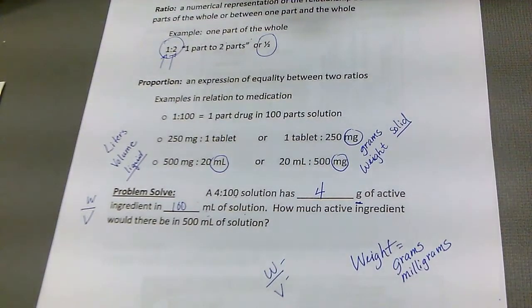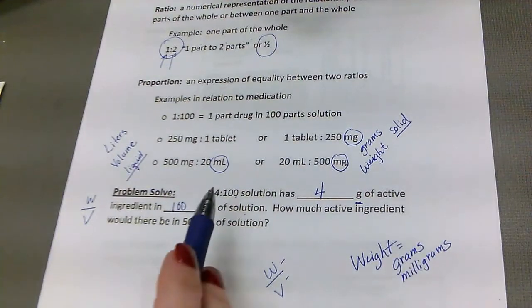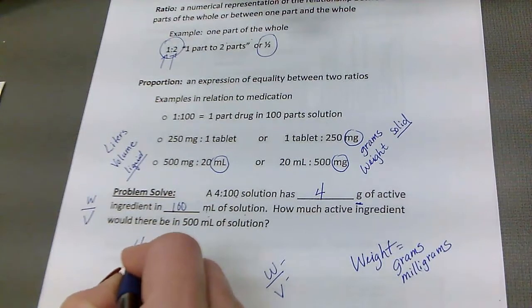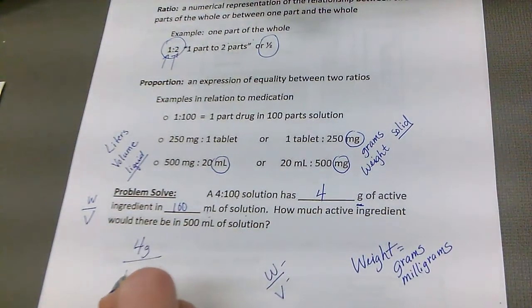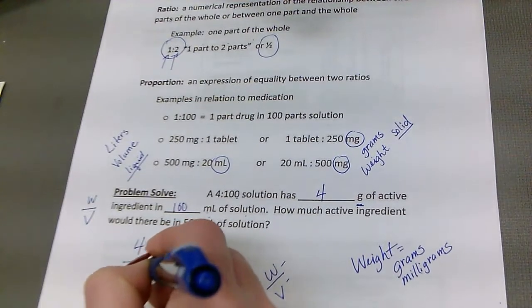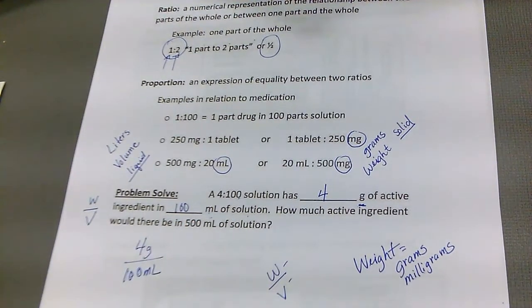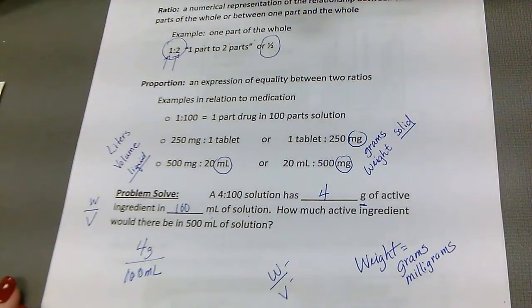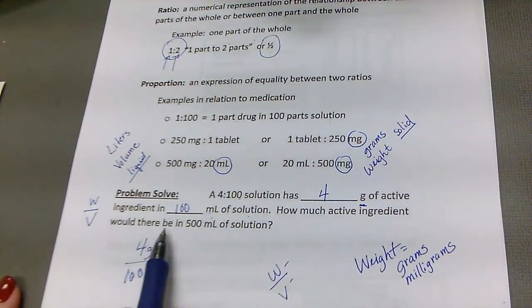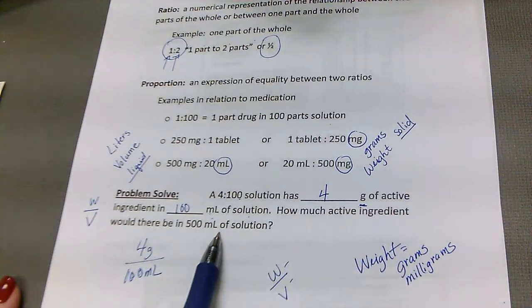So remember, I have to have 3 parts out of 4. Well, I know I have a solution that's 4 grams out of 100 milliliters of solution. I know that. So I need to figure out how much active ingredient would there be in 500 milliliters of solution.